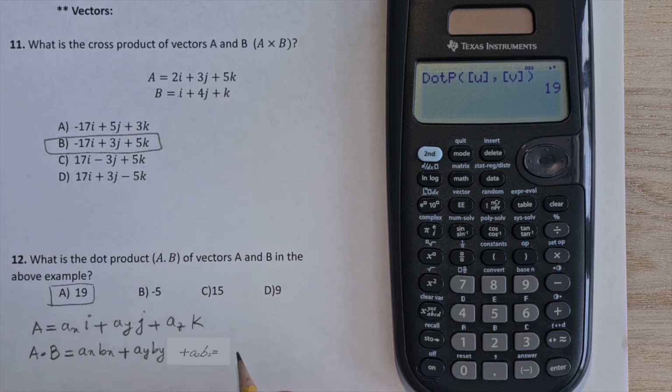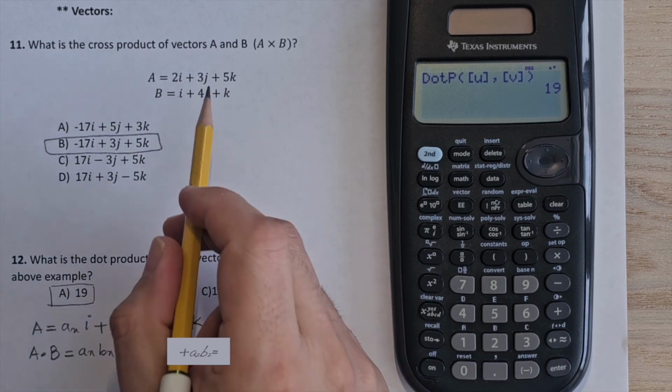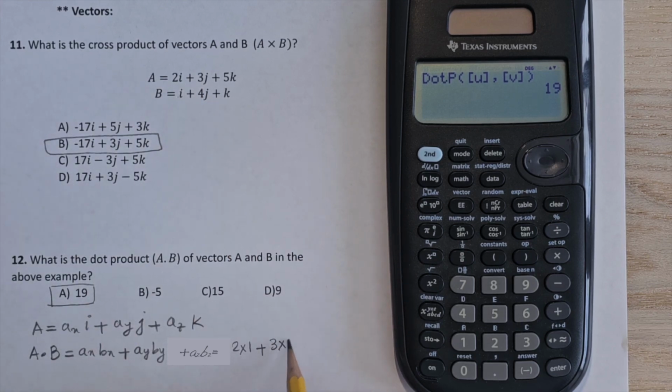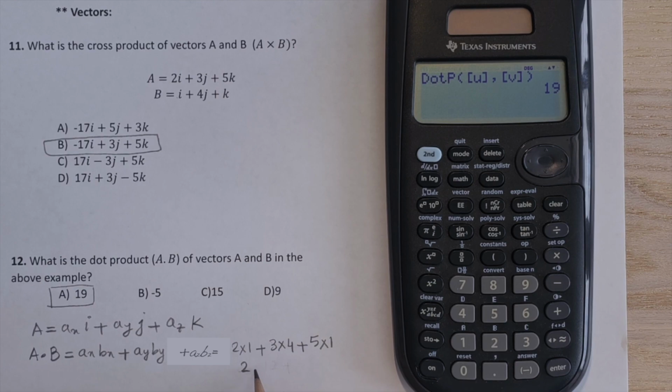So for this example, it should be 2 times 1 plus 3 times 4 plus 5 times 1. 2, 12, 2, should be 19, as we can see. So we can easily find the dot product by hand, and we don't need to use our calc because sometimes it can take more time instead of solving by hand.